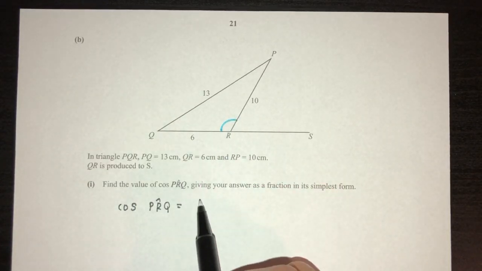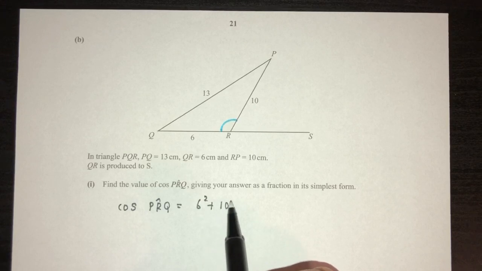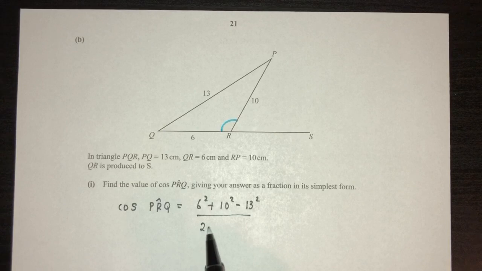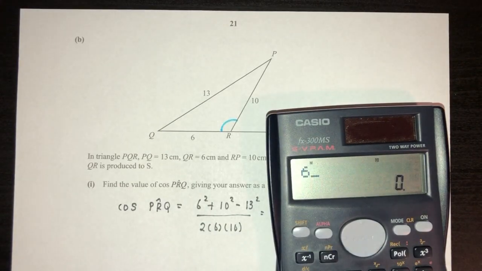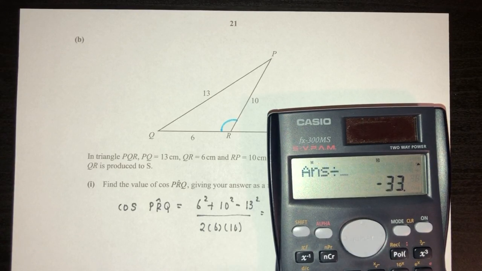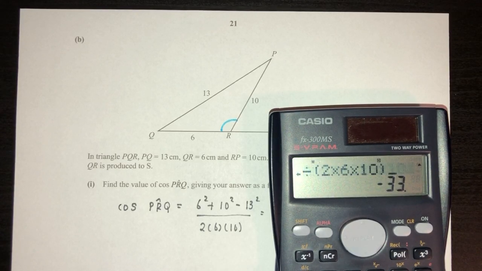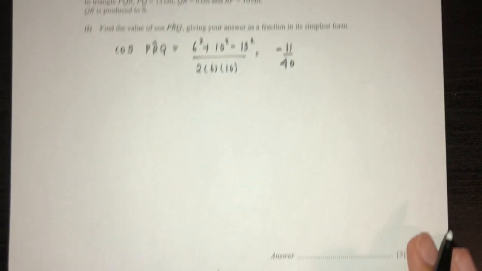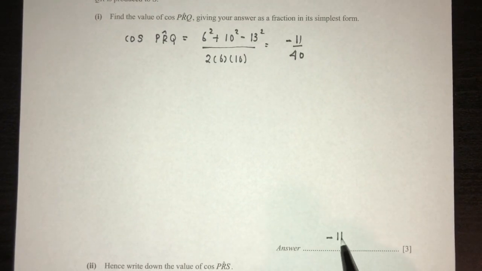So we have 6 square plus 10 square minus 13 square divided by 2 times 6 times 10. That will be your cosine rule. That will be minus 11 over 40 in fraction form. So this will be minus 11 over 40 as your answer.